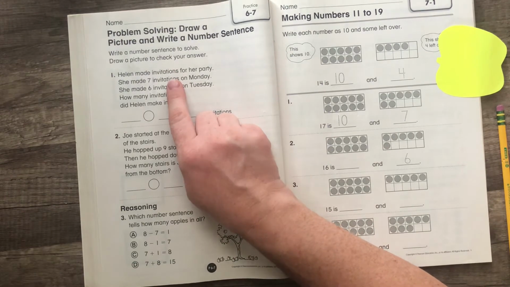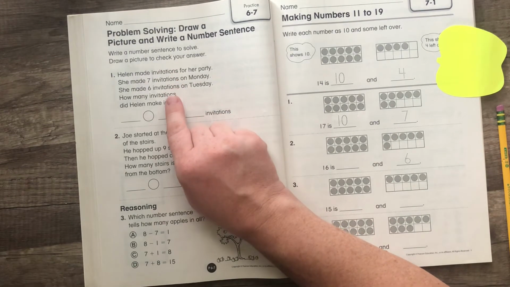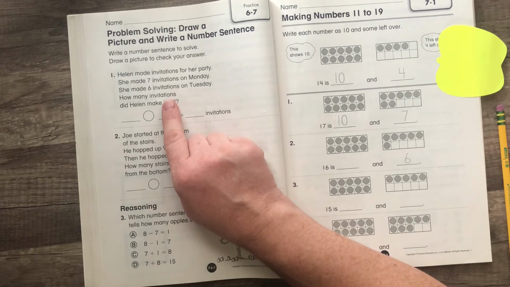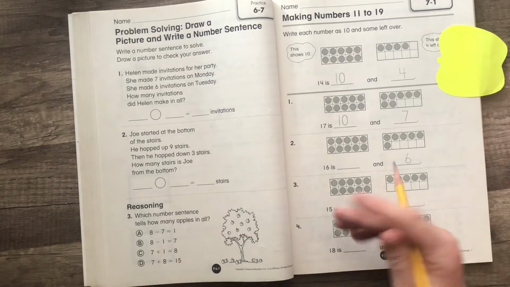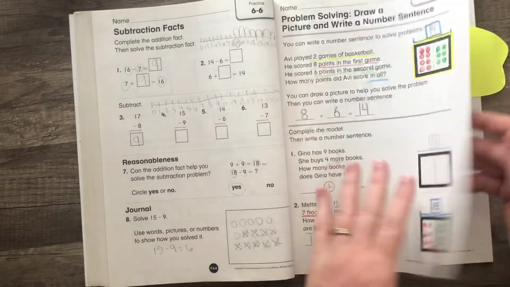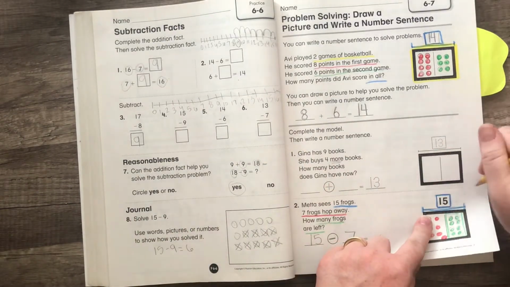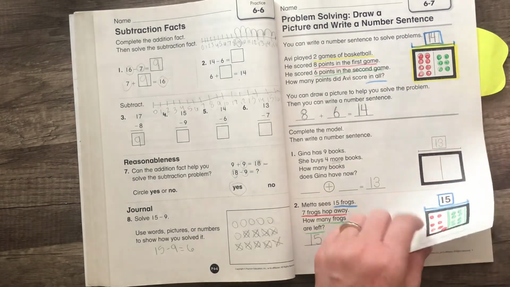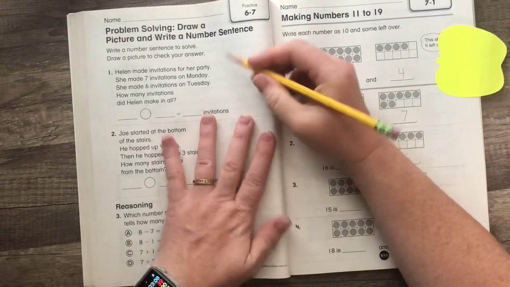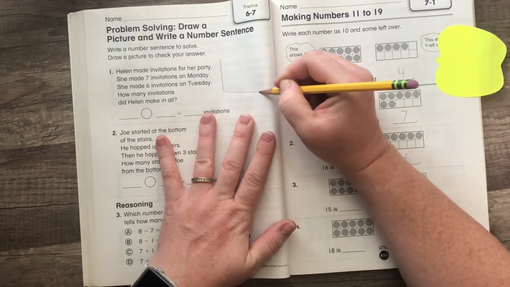Helen made invitations for her party. She made 7 invitations on Monday. She made 6 invitations on Tuesday. How many invitations did Helen make in all? So if you need help, my friends, I would draw one of these kinds of boxes, a big rectangle with a line down the middle, and then a little line across and a little box on top. So let's do that. And you're gonna do that for number 2 as well.